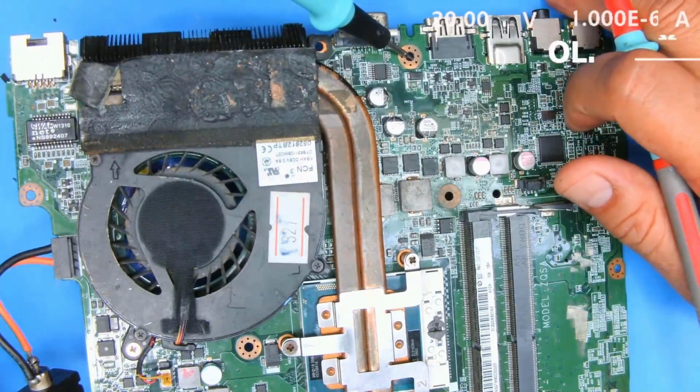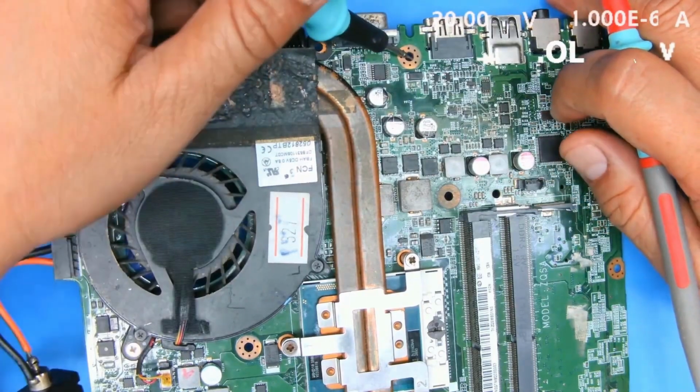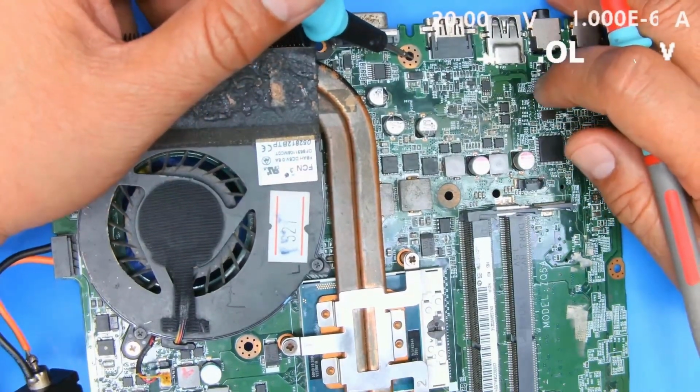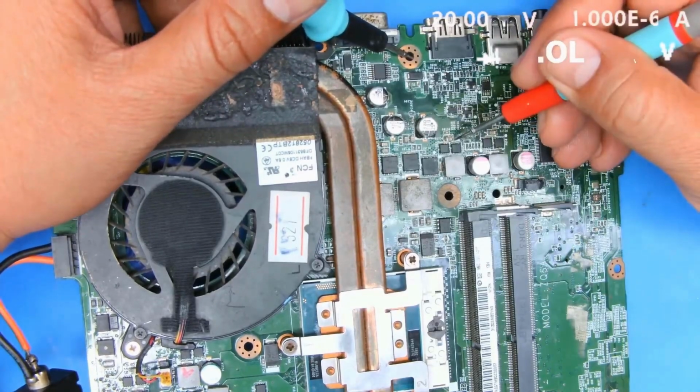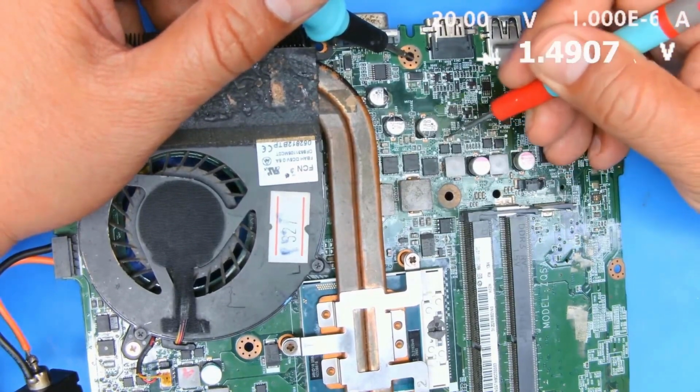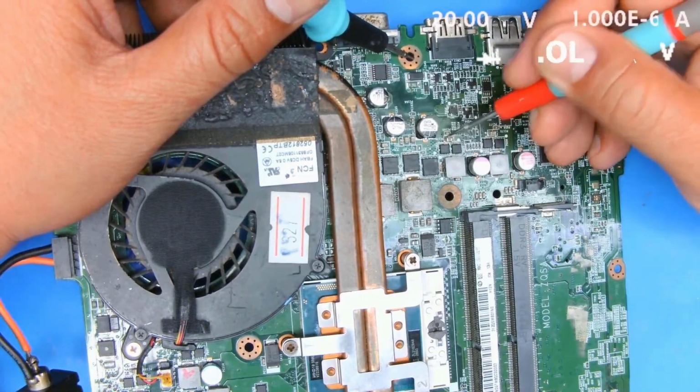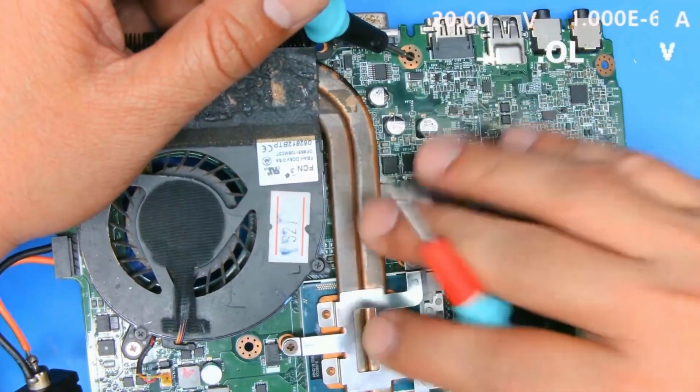For regular notebooks, the kind used for typing or general tasks, not gaming laptops, you can troubleshoot them like this. If it shows 0.2 on both sides, it's definitely a short at the capacitor. In that case, you can inject power right away. If it's a capacitor short, you can inject power immediately.